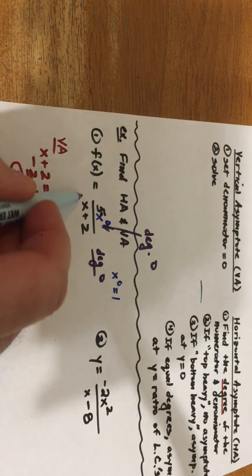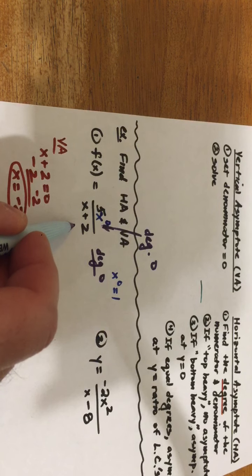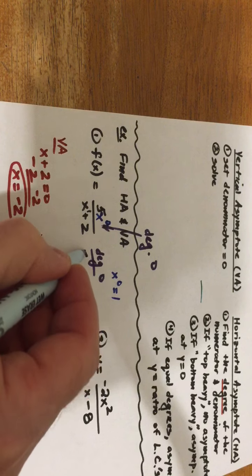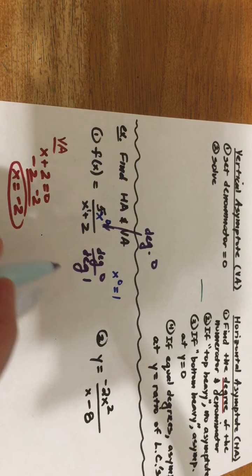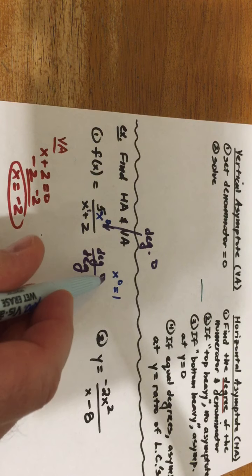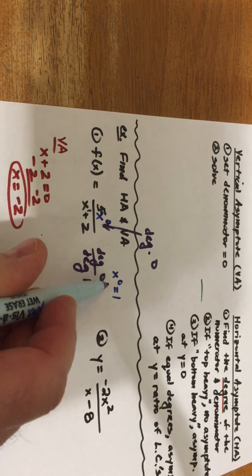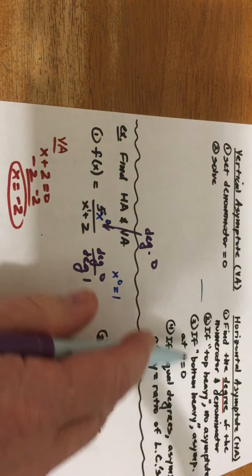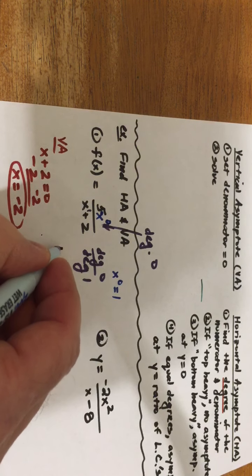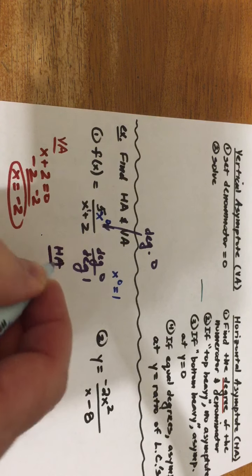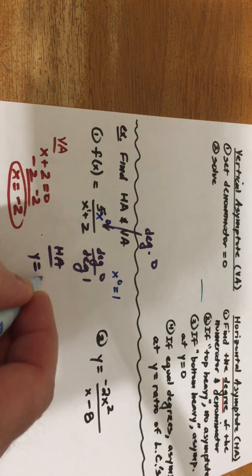numerator. The denominator, what degree is that? That would be degree 1, of course. So DEG 1 for the denominator. Now this is bottom heavy because 1 is greater than 0. So looking up at the rules here, if it's bottom heavy, asymptote at y equals 0. So we can say that our horizontal asymptote is going to be at y equals 0.